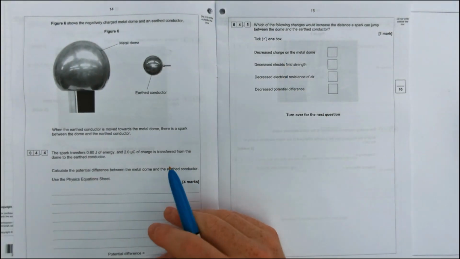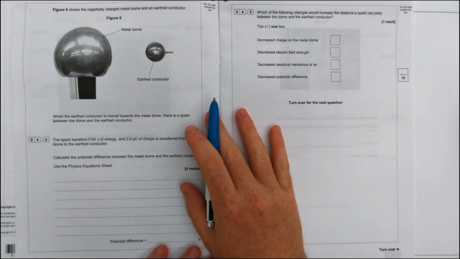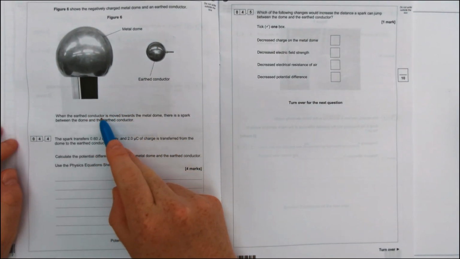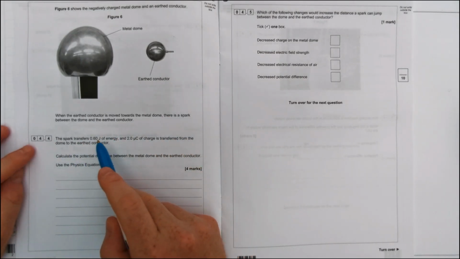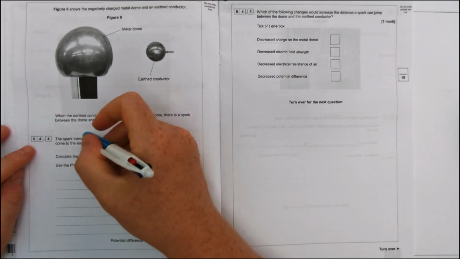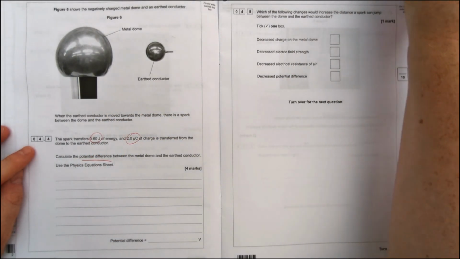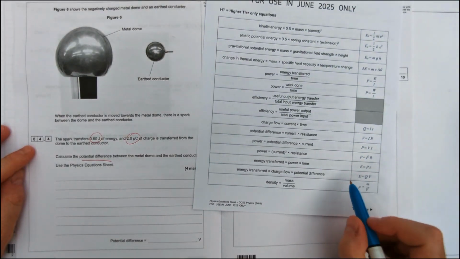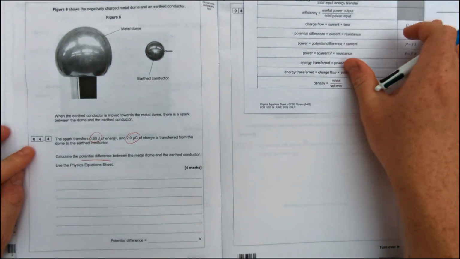Okay, next we've got another equation question. This time we are going to have to do a bit of rearranging, so I'll show you how best to do that. So we've got a conductor moving towards the dome, and that's kind of it. We don't need to know much more than that for the minute. It says it transfers an amount of energy, and we've got an amount of charge. We're trying to find a potential difference. So let's look at our equation sheet, and if we look down here at the bottom, we've got energy equals charge times PD, so we're going to use that equation.